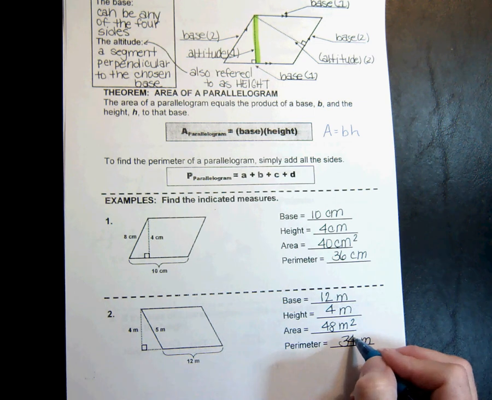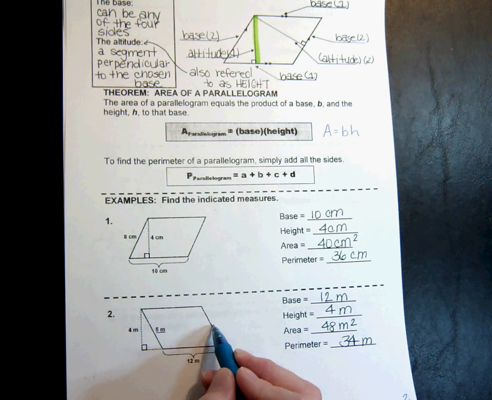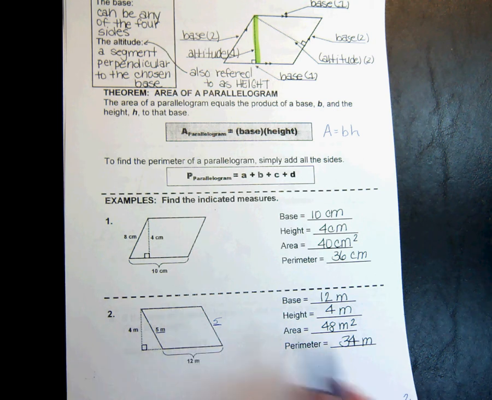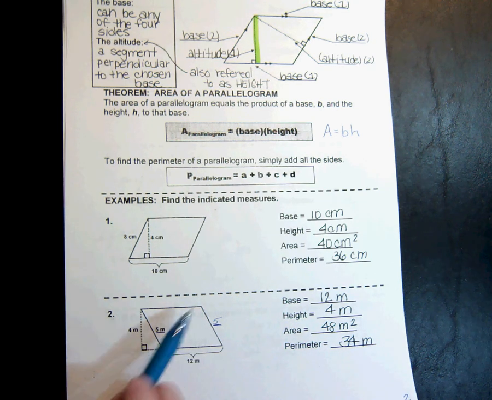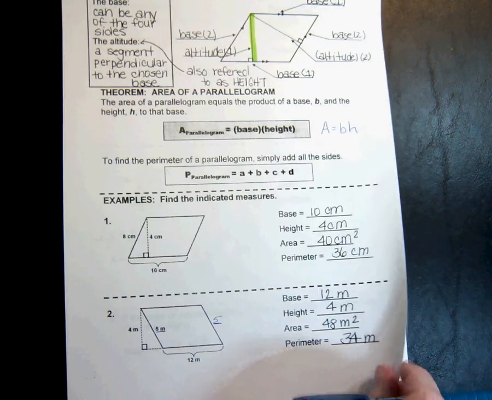Actually, that's 30. Oh, I'm sorry. Not the 4, the 5. See, even I messed up. Here you do use the 5 for perimeter. 5 and 5 is 10, and 10 and 24 is 34. So you are using the slanted parallel lines for perimeter, not for area.